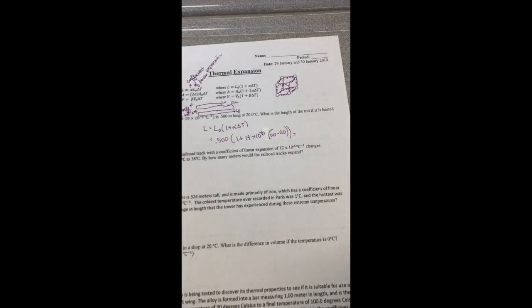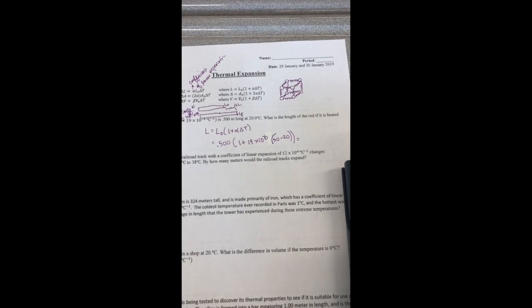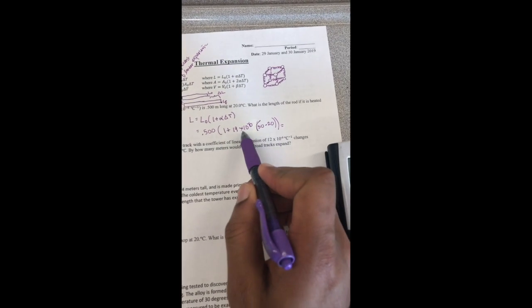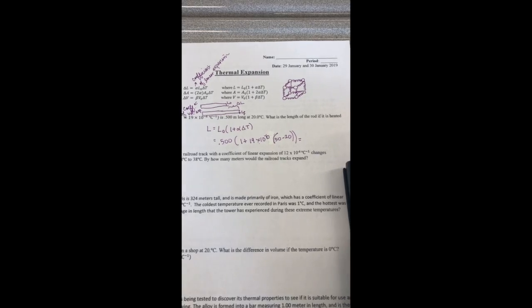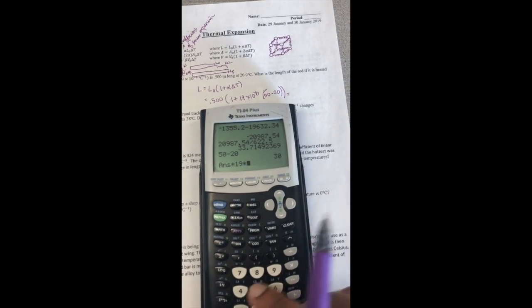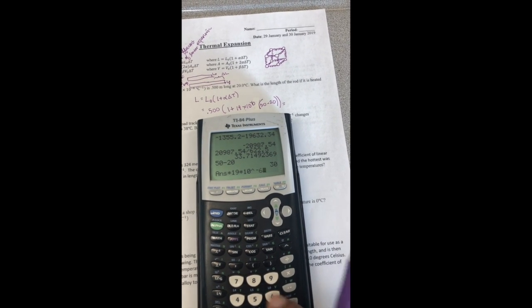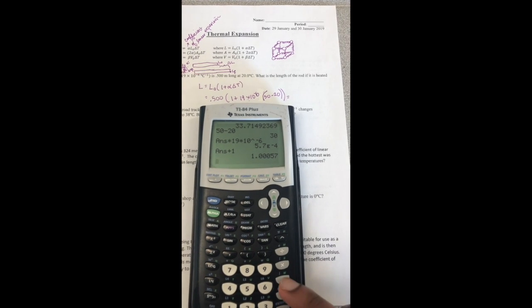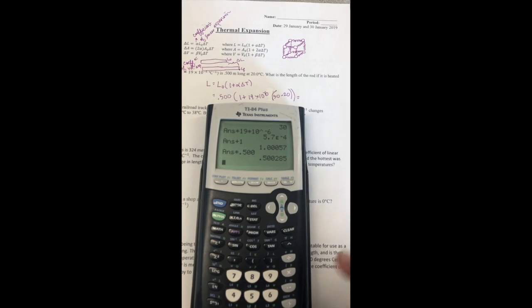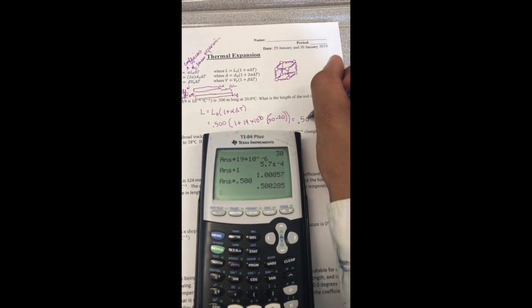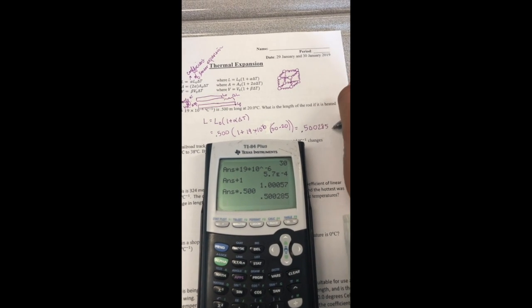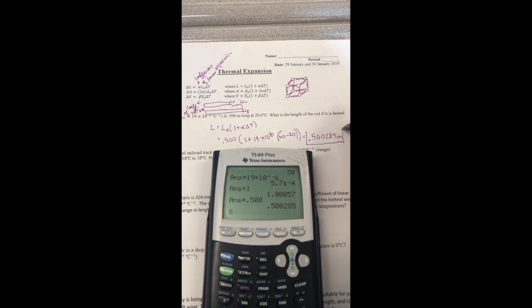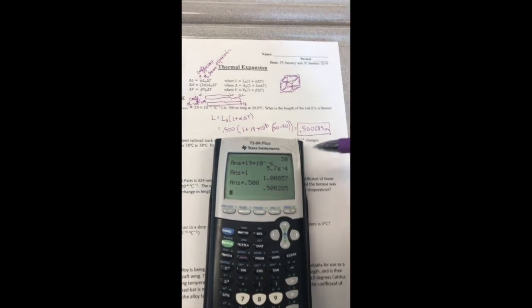So now looking at this question, it's going to be 50 minus 20, which is 30. So 30 times this, plus 1, times 0.500. So my final answer is going to be 0.500285 meters. So the final length is this. The initial length was just 0.500. So the length did increase, but it only increased by a little bit.